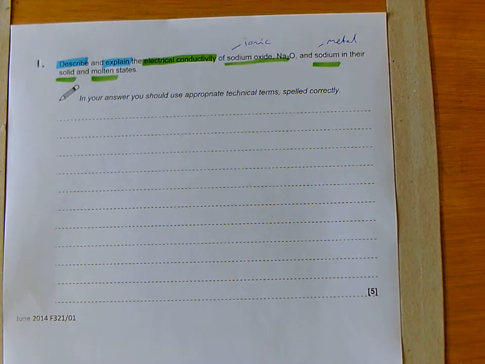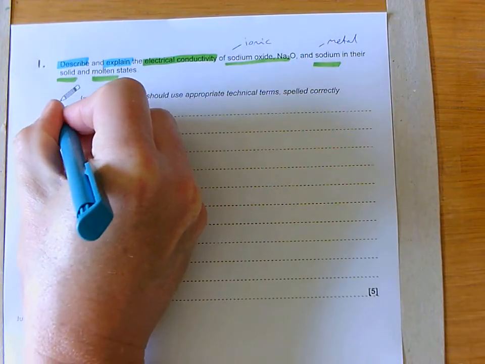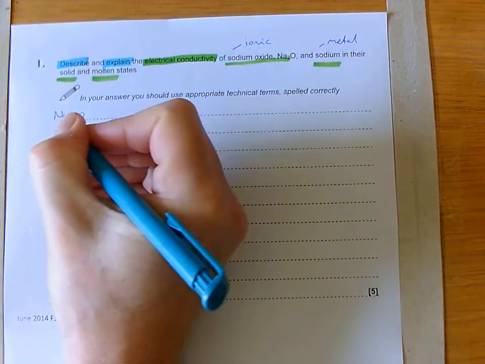Finally, in terms of how we structure our answer, I think here I'm going to treat those two substances separately. So first of all, I'm going to talk about sodium oxide and talk about the electrical conductivity of both solid and liquid sodium oxide, and then I'm going to do exactly the same thing for sodium, but I'm not going to try and mix the two of them up. So how do we go about this? So let's have a look. I'm going to start with sodium oxide.